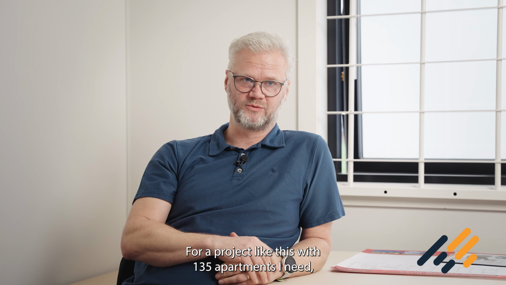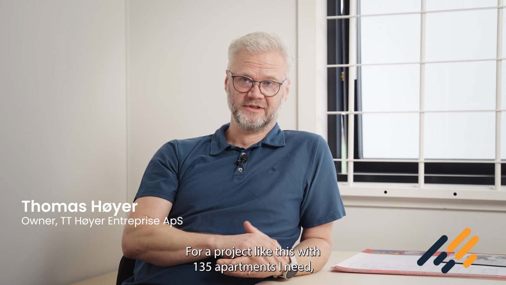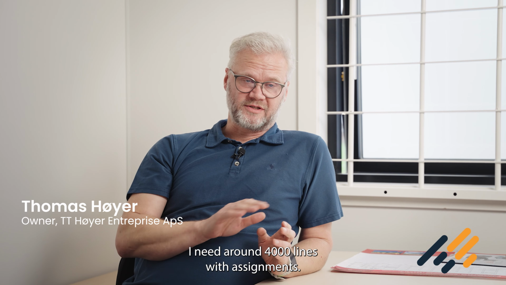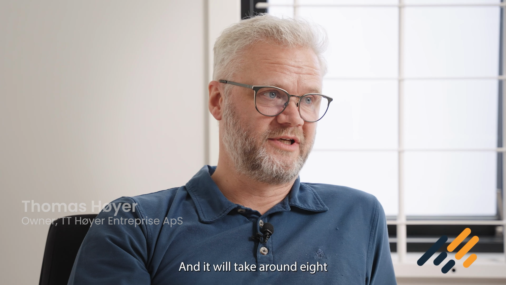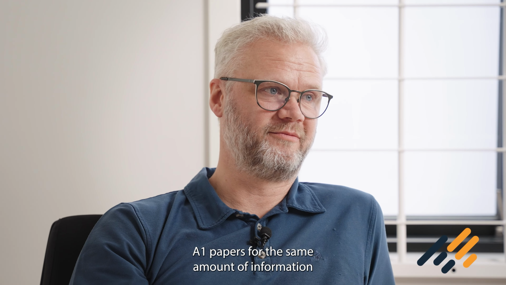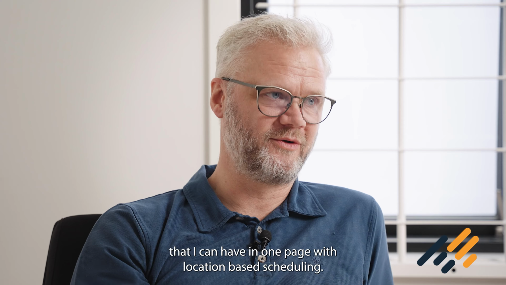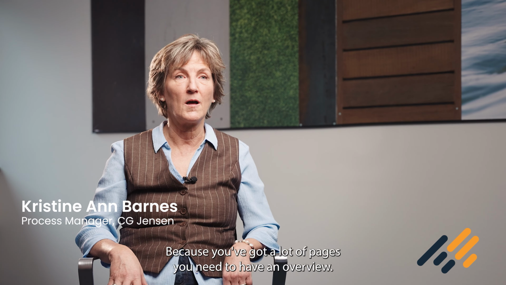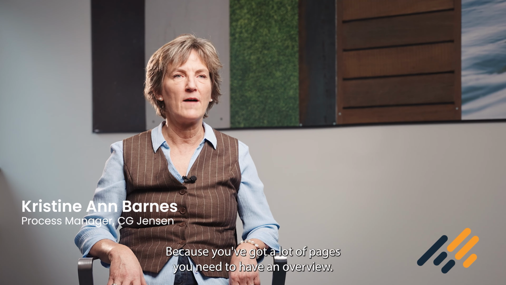For a project like this with the 135 apartments, I need around 4,000 lines with assignments, and it will take around 8 A1 papers for the same amount of information that I can have in one page with location-based scheduling. It says itself. You have already the answer, because you've got a lot of pages, you need to have an overview.